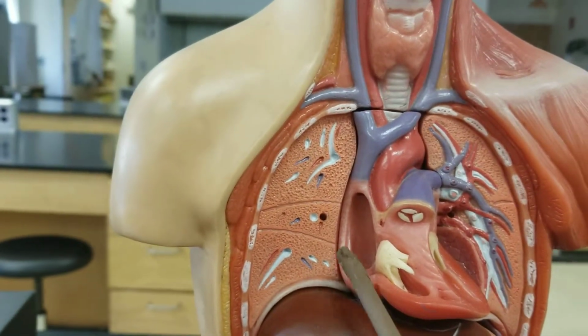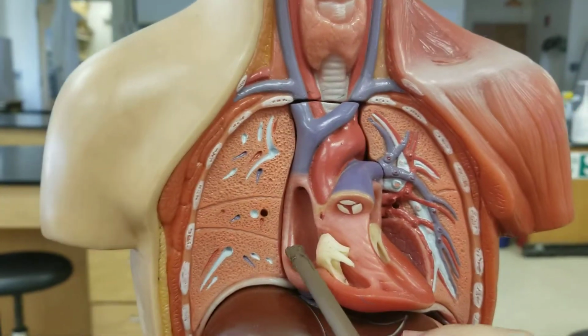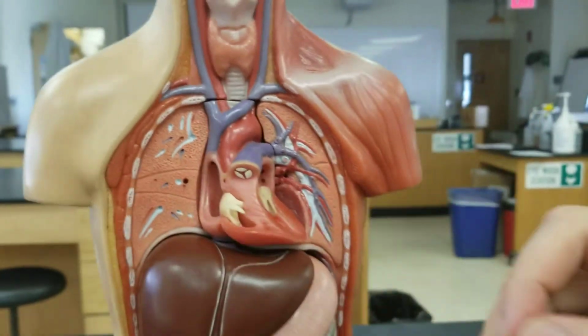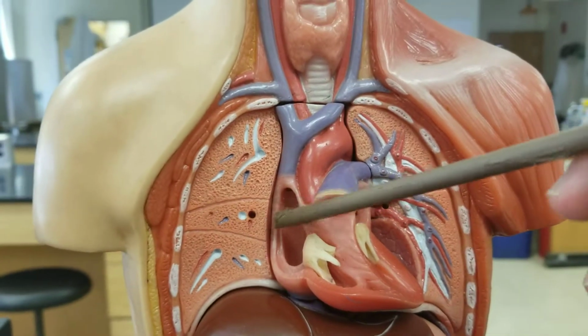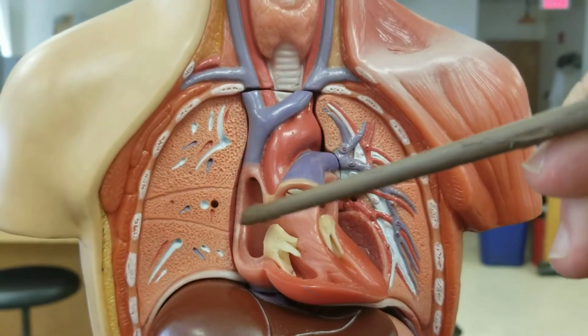So this main chamber, where it is receiving the deoxygenated blood, is the right atrium. Remember, it is at the right side of the body right now. And it is the first chamber of the heart. So the first chamber of the heart is always atrium. So this is the right atrium.